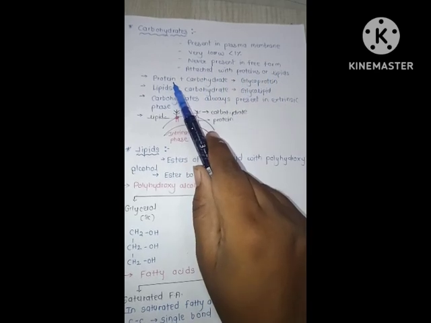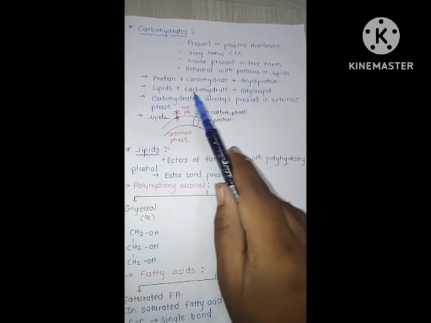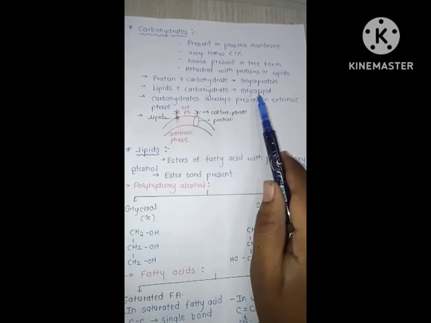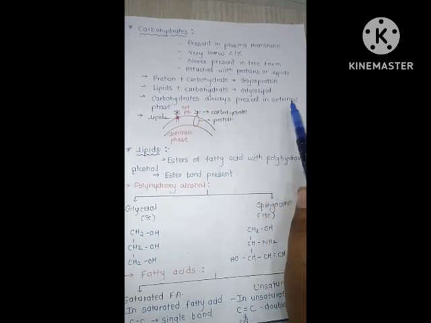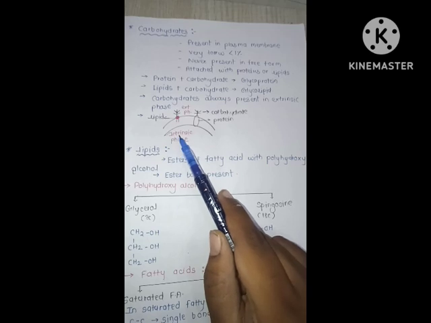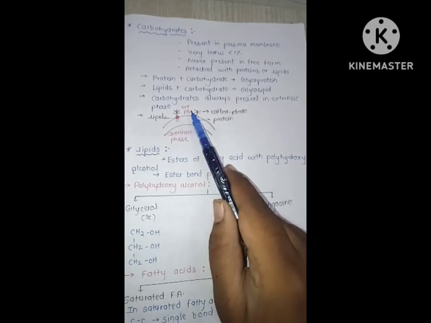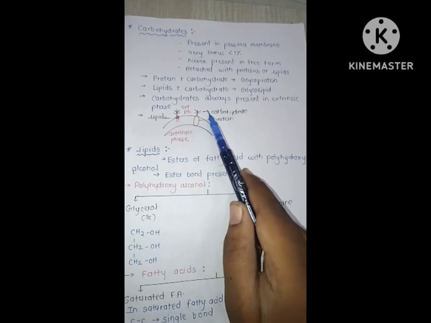If carbohydrates are attached to proteins, then it is called glycoprotein. And if carbohydrates are attached to lipids, it is called glycolipid. Carbohydrates are always present in the extrinsic phase. As you can see in the diagram, carbohydrates are present in the extrinsic phase attached to lipid and protein, which are glycolipid and glycoprotein.